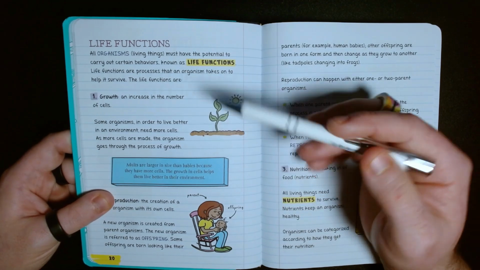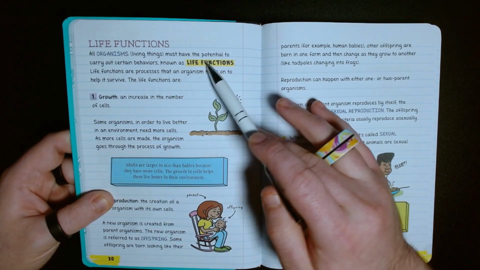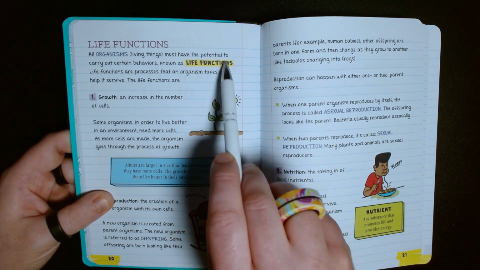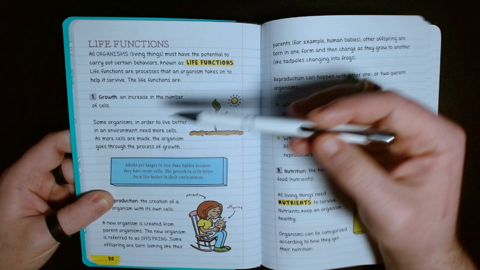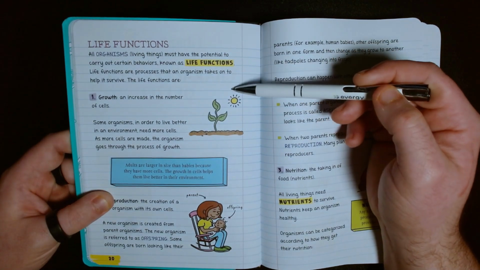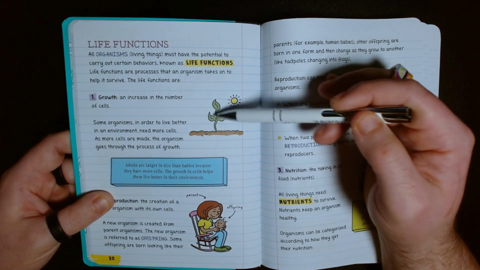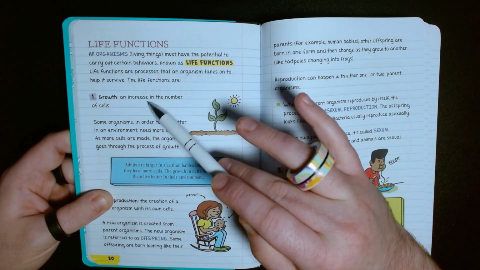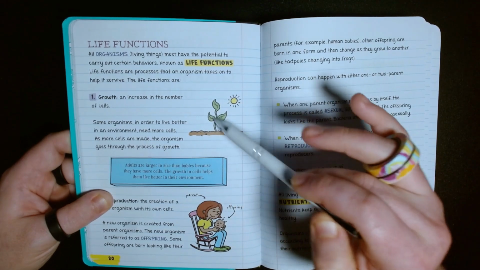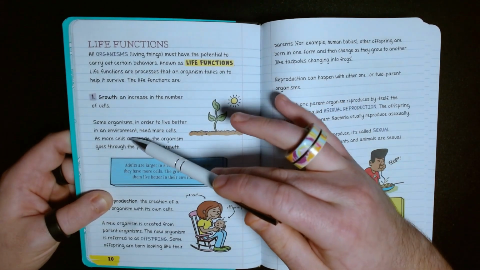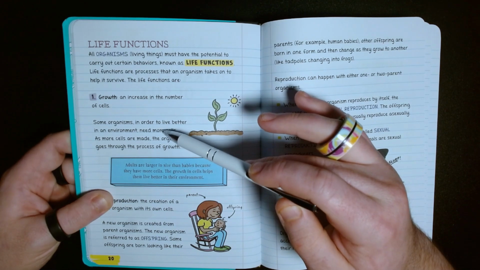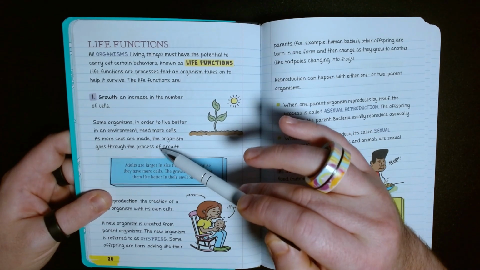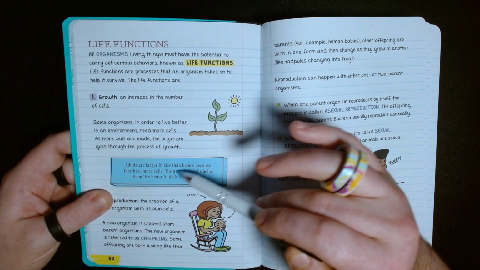Life functions. All organisms, living things, must have the potential to carry out certain behaviors known as life functions. Life functions are processes that an organism takes on to help it survive. The life functions are 1. Growth, which is an increase in the number of cells. Some organisms, in order to live better in an environment, need more cells. As more cells are made, the organism goes through the process of growth.